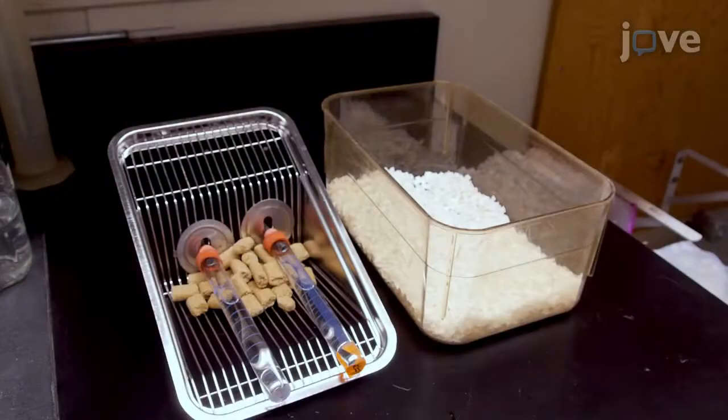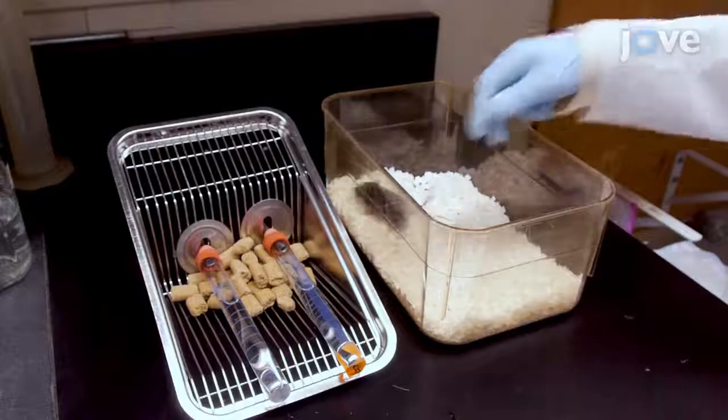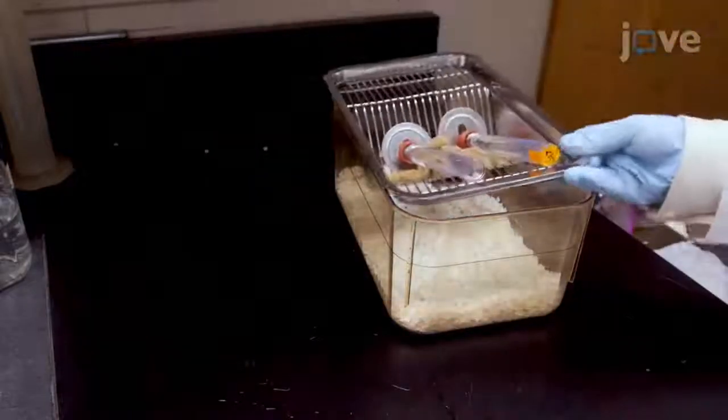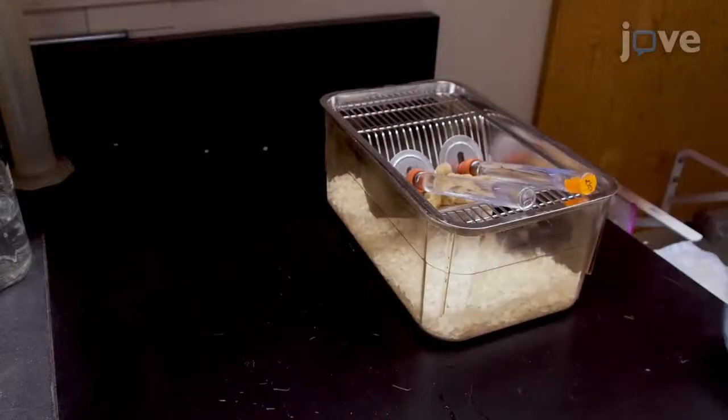For animal habituation, upon arrival, single house each mouse in a standard polycarbonate polysulfone cage with bedding, food, and water, and a metal grid cage top.